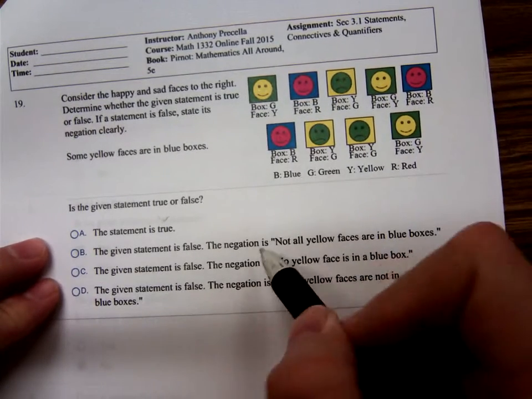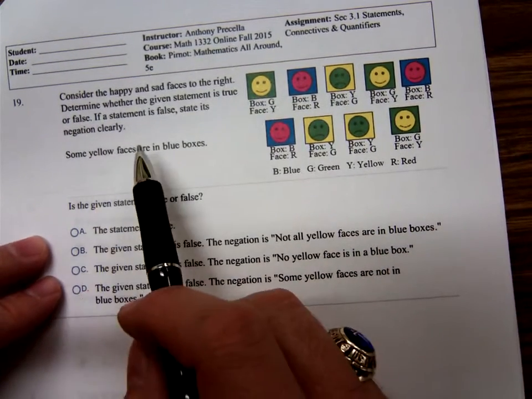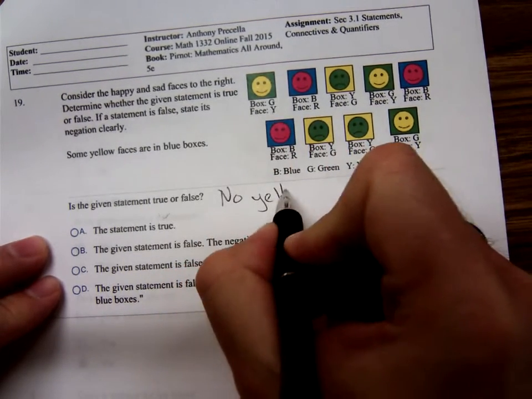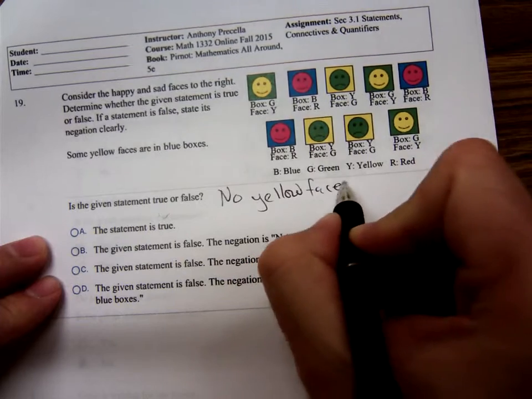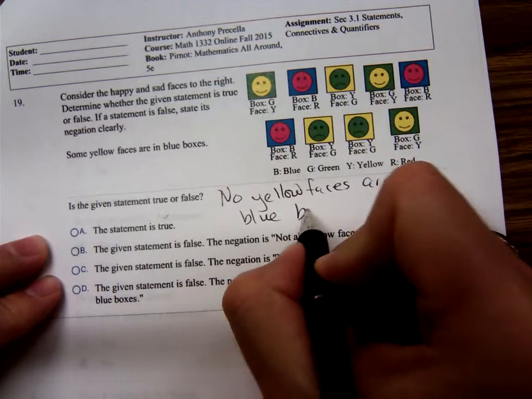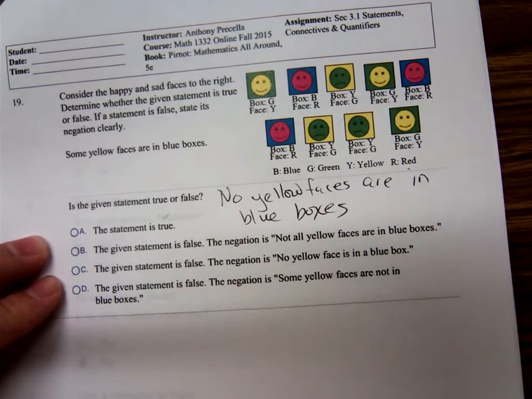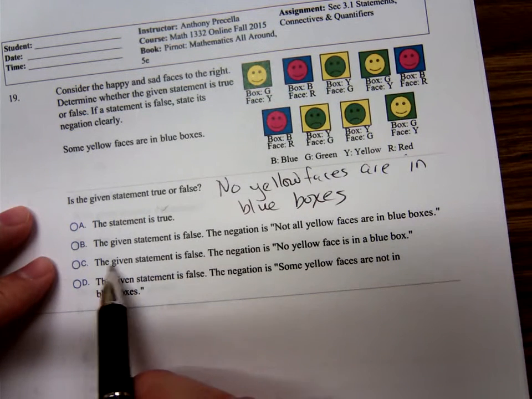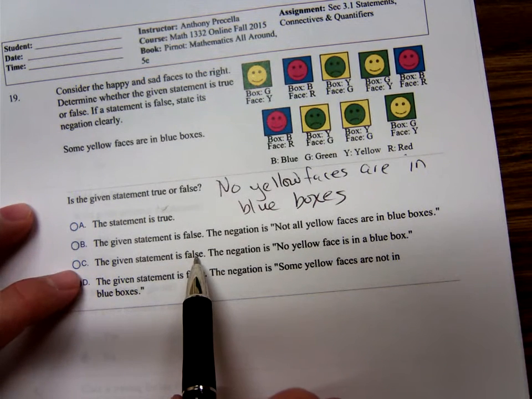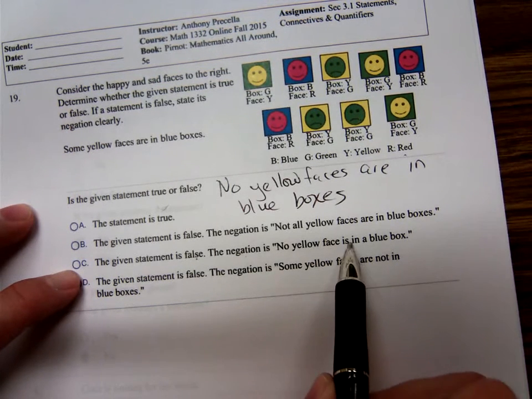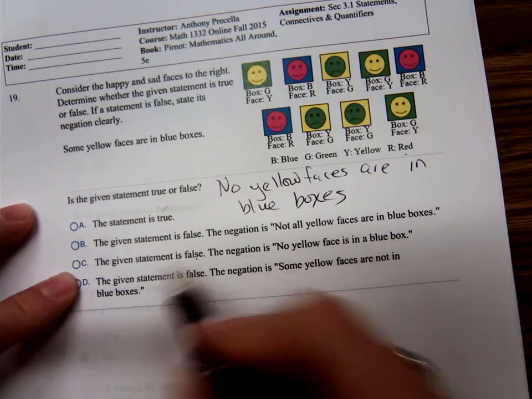So this is false, isn't it? No yellow faces are in blue boxes. There's not a single yellow face in blue boxes. So which one is it? It's false. We're then told to state the negation. No yellow faces in a blue box. C. So this one is C.